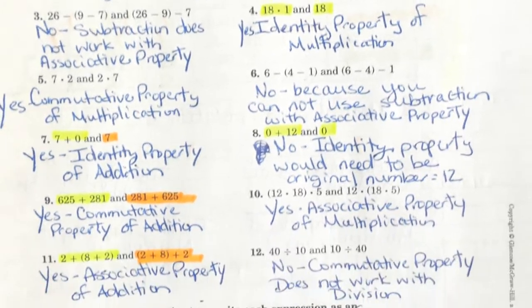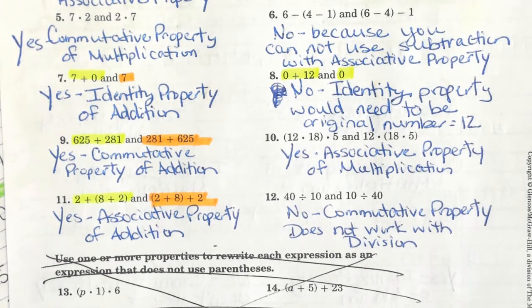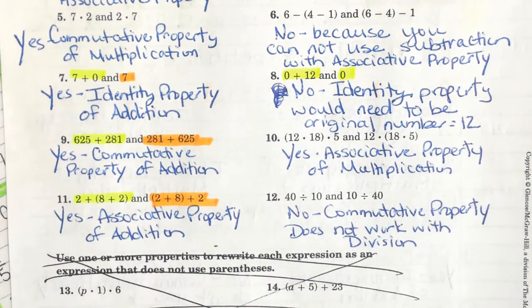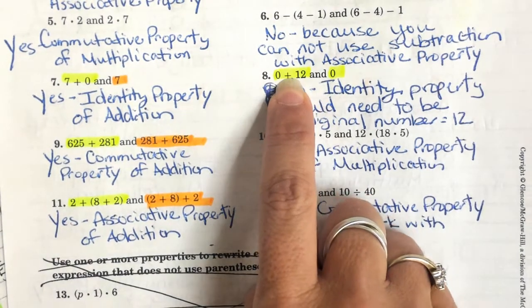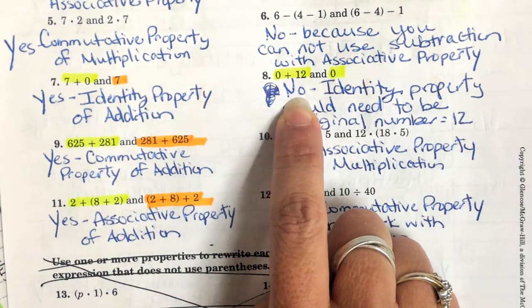Looking at the bottom ones, let's see. You can even see this one almost got me. Number 8 right here. I was thinking it was the identity property because I saw the plus 0, but you've got to slow down because this is 12 and this side is 0. They're not equal.